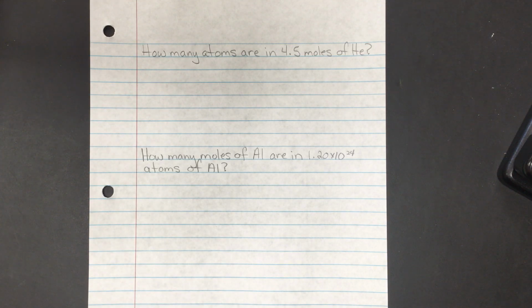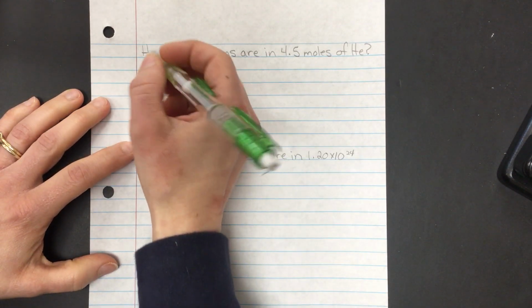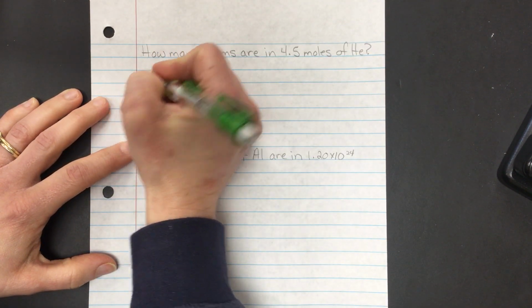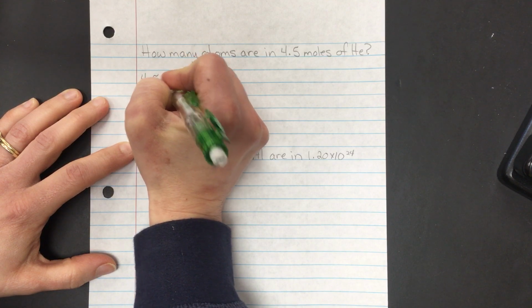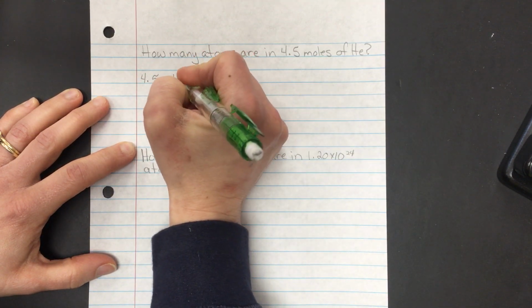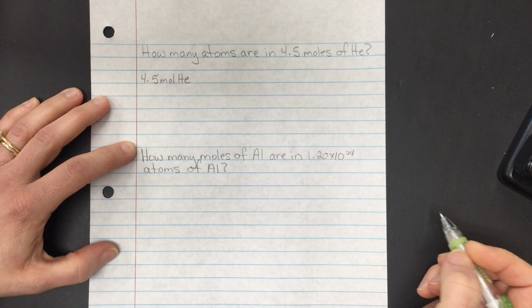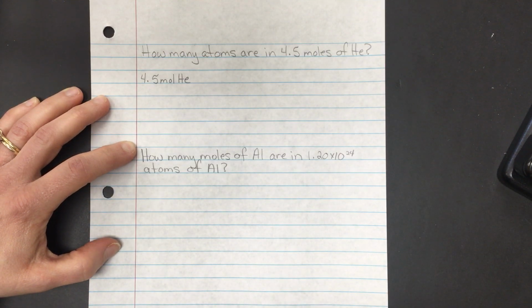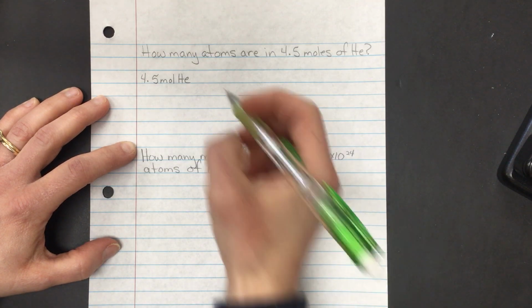Now, to do this problem, we're going to go back to our bridge notation. So we're going to be doing unit conversion for this. And so to set up this problem, we start out with our 4.5 moles of helium. And please put the helium down because we're going to be using this in different ways, and you'll see why this will be important later.